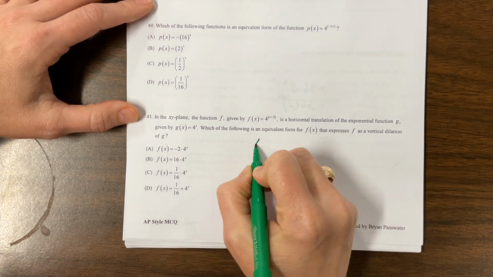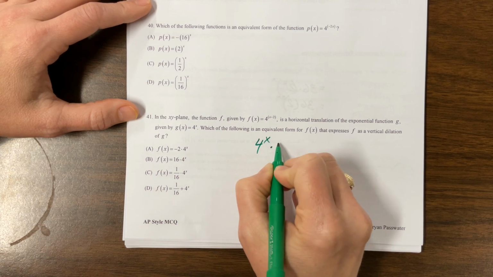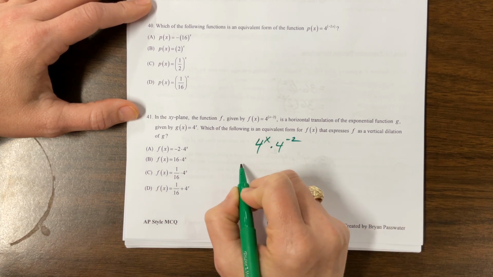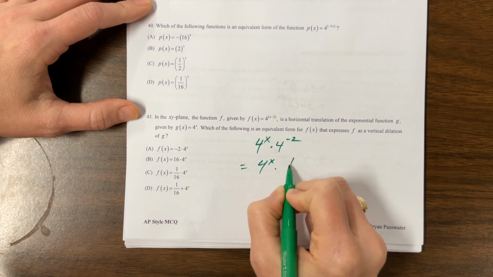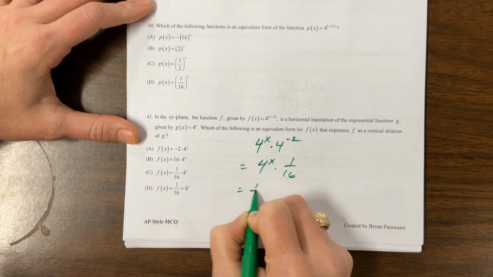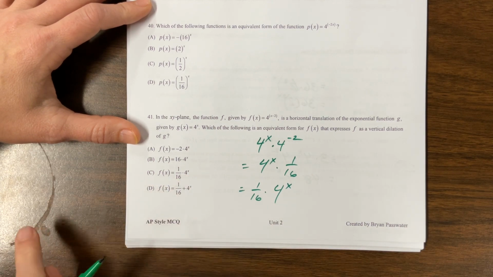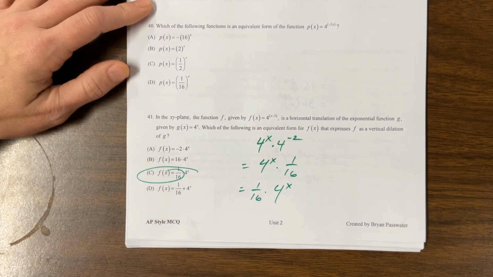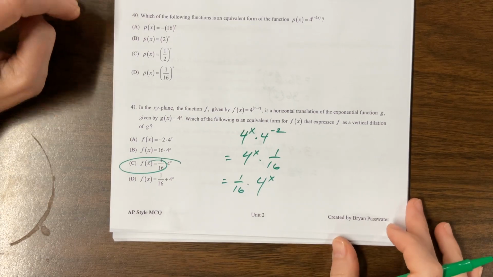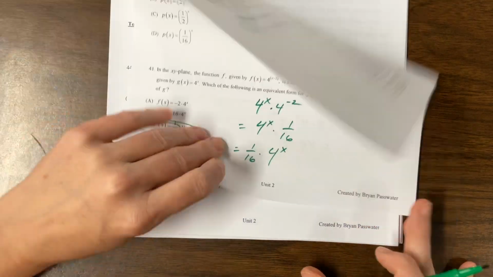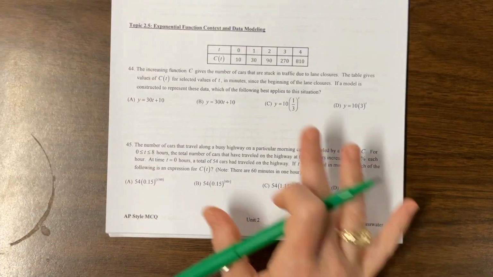Okay, so we have to rewrite this. 4 to the x times 4 to the negative 2, which would be equal to 4 to the x times 1 over 16. So 1/16 times 4 to the x. So it's that one. Oh, I forgot. We taught that earlier this year. That was fun. It's been a long time. I forgot what we did earlier this year.